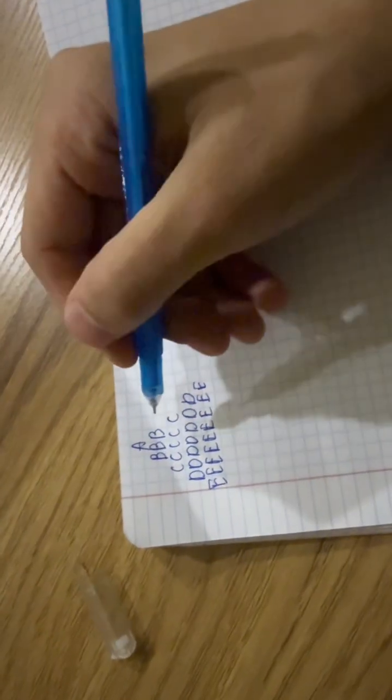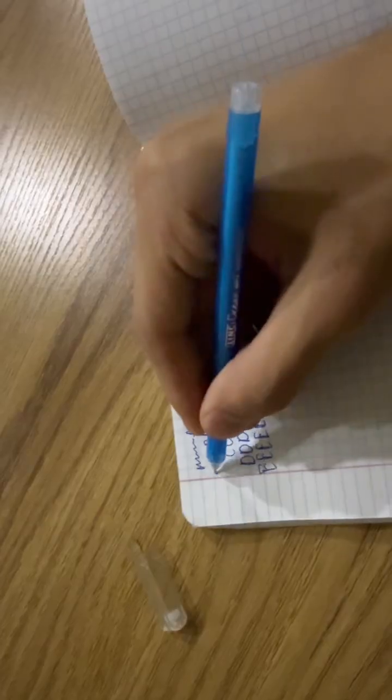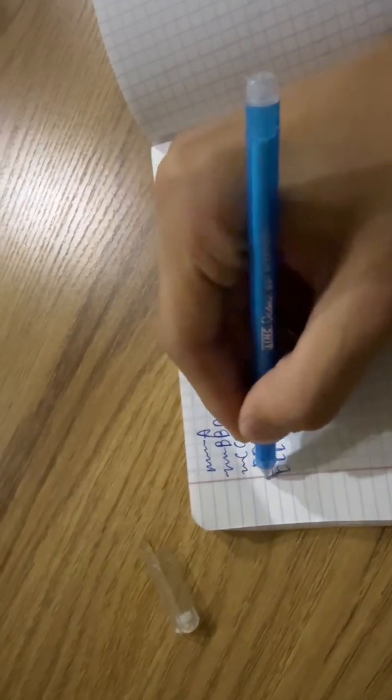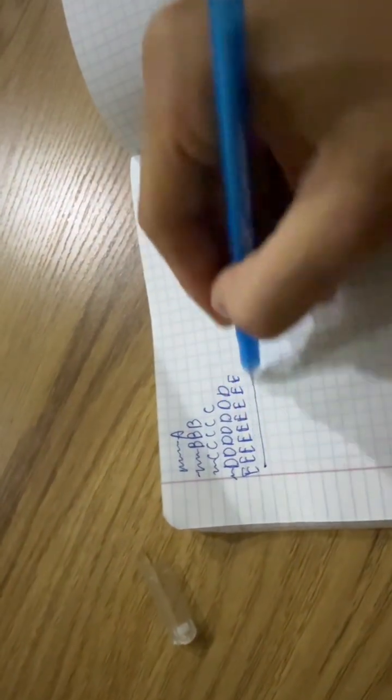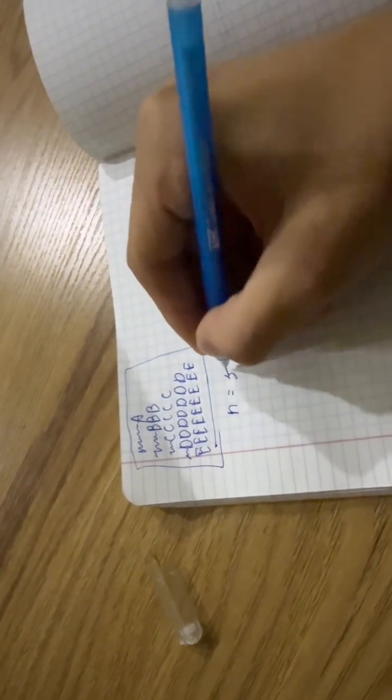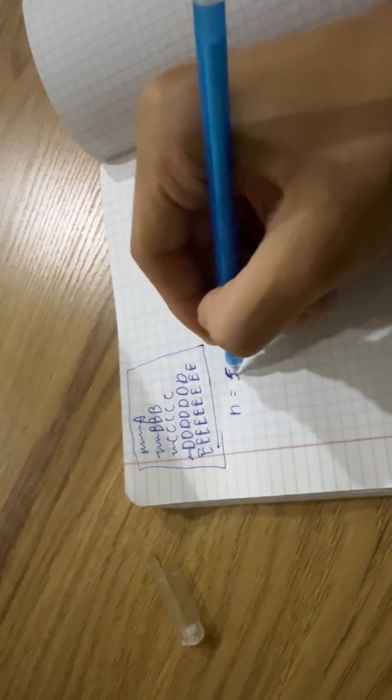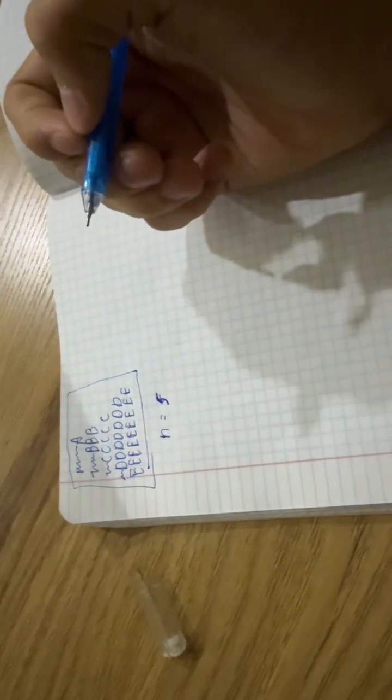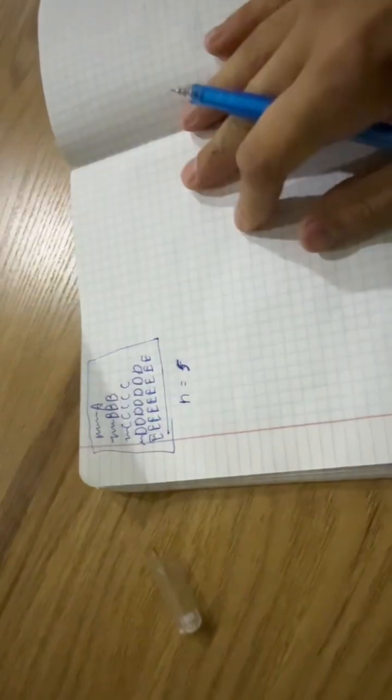So in this problem we need to create this kind of pattern. As we can see, here are spaces, and we need to create 5 rows with 5 different letters. So let's take this input as 5 different rows, and let's now create the for loop.